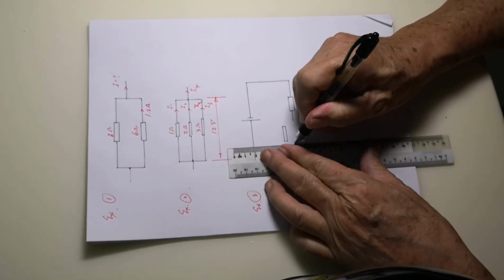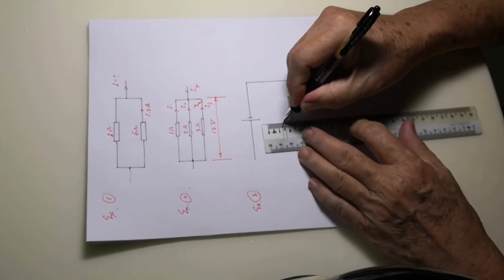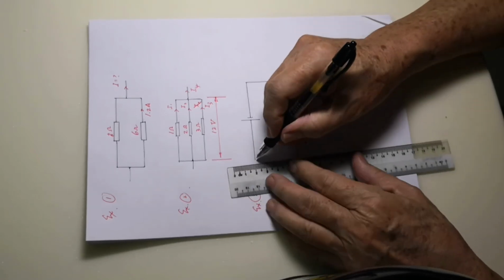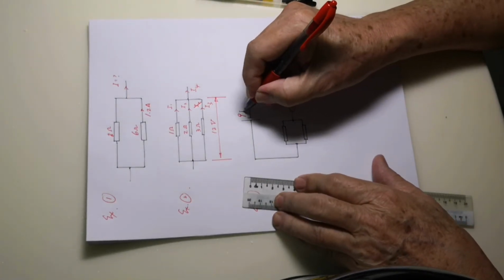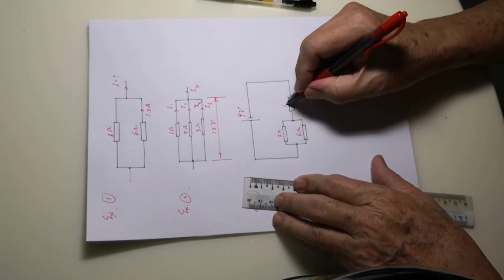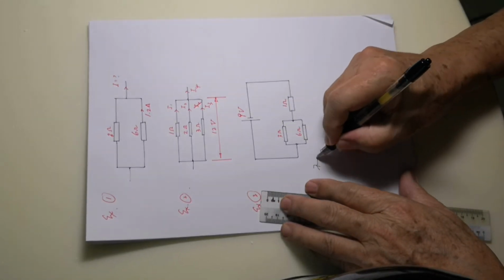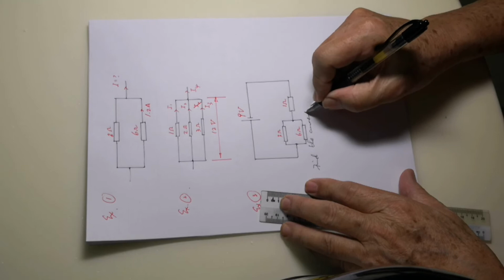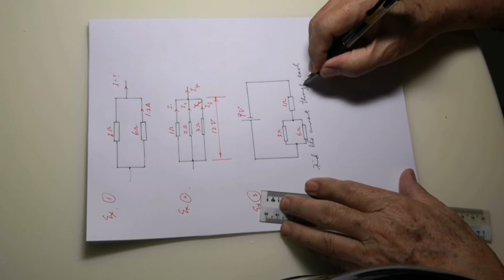And I think it is about the standard required of IG as well as the AS level of A level. Let's say I put in some numbers. This is 9 volts, this is 3 ohm, this is 6 ohm, and that just becomes 1 ohm. And the question is, find the current through each resistor.